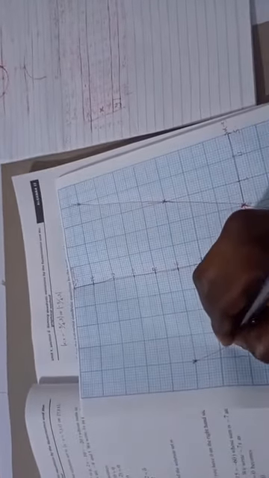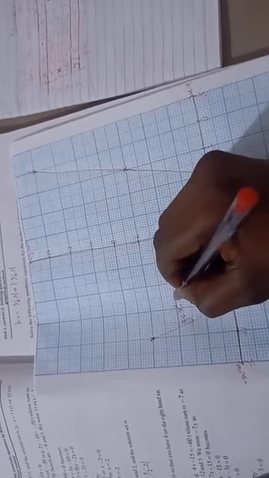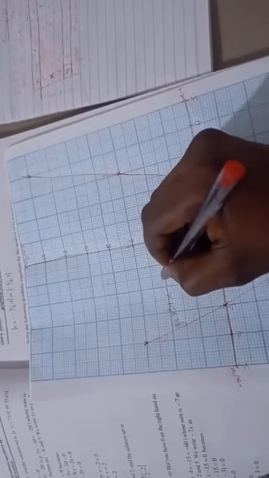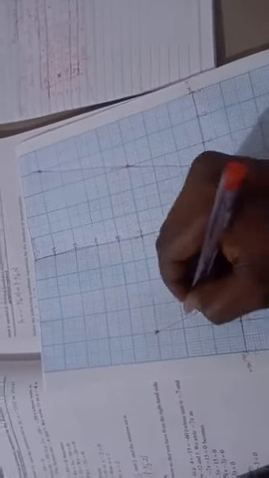You name your curve as y is equal to x squared plus x minus 6. So you've named your curve. That's your curve. That's all. So now we are going to the solution. So we have our nice curve as this.